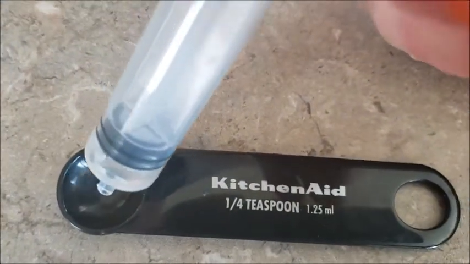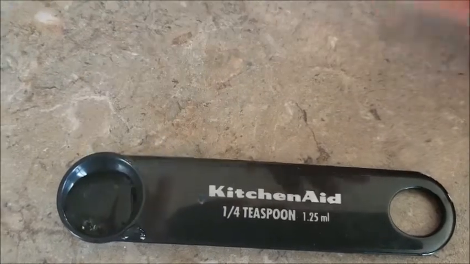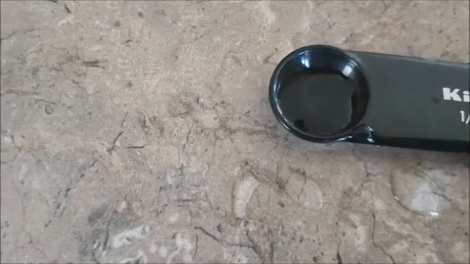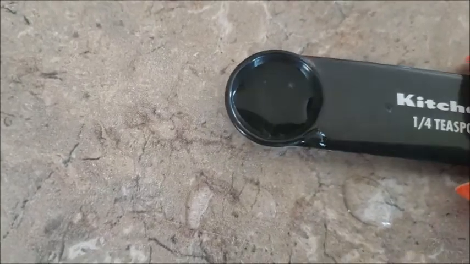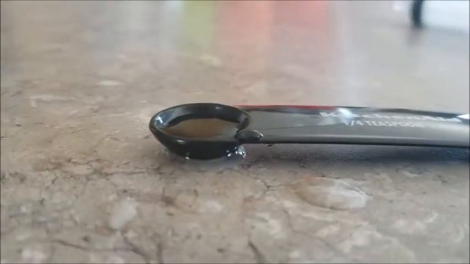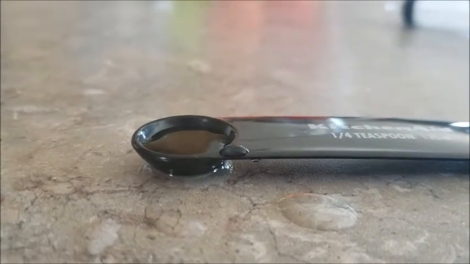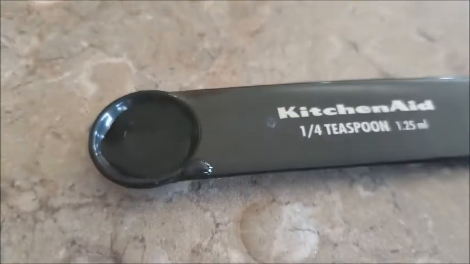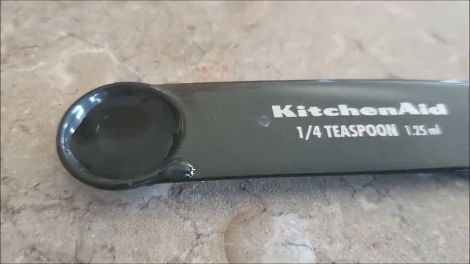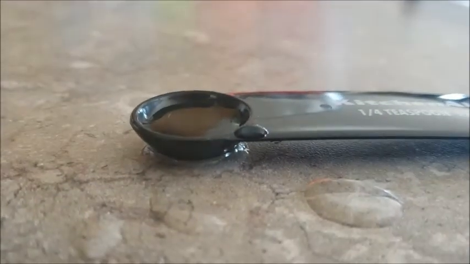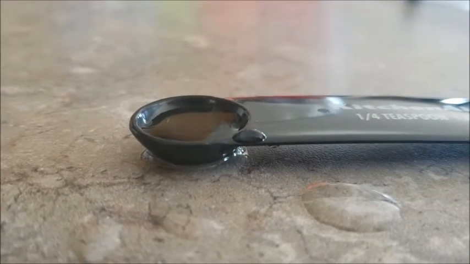So what I'm going to do is I'm going to squirt this liquid into there. I spilt a little, so it's not exact. But you can see that it doesn't even fill up that measuring spoon. So when I'm looking at it, that is about 1 milliliter. So it's really not a lot of liquid. So if you have a quarter teaspoon at home, you can try and fill it with about that much. And it kind of gives you an idea of what this might look like.